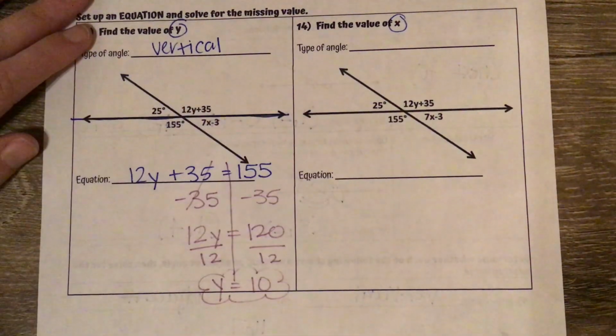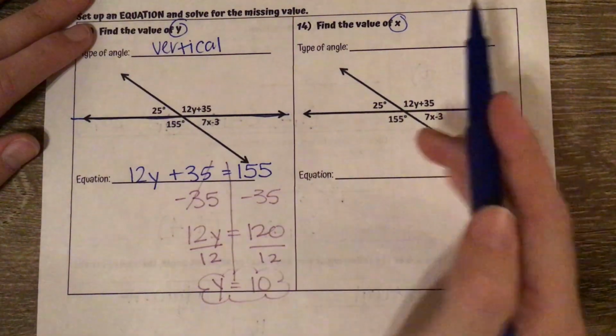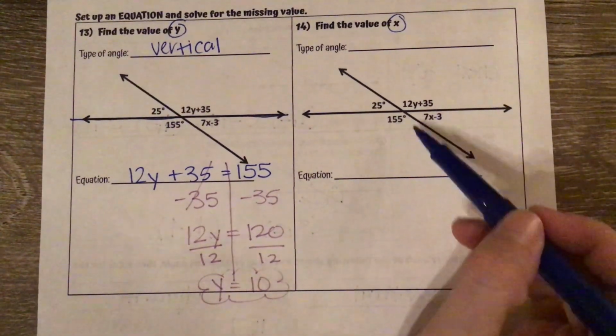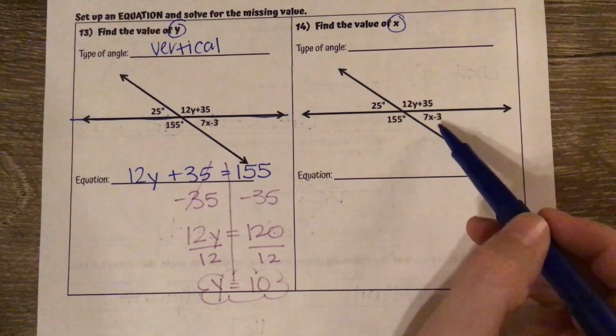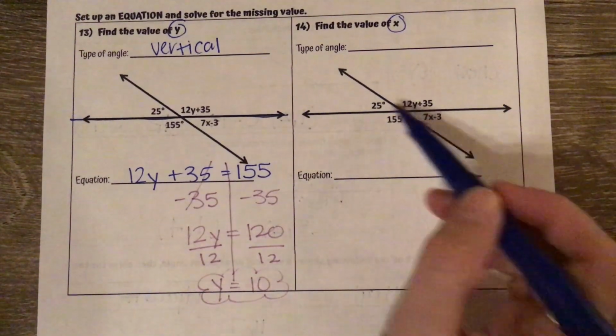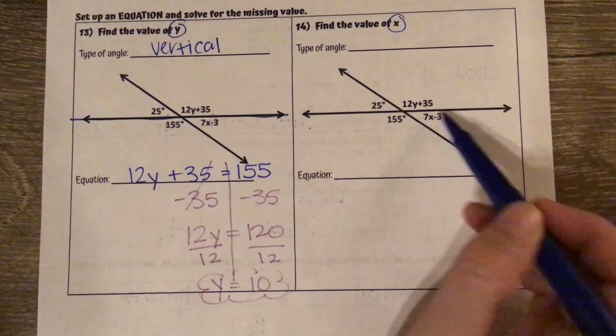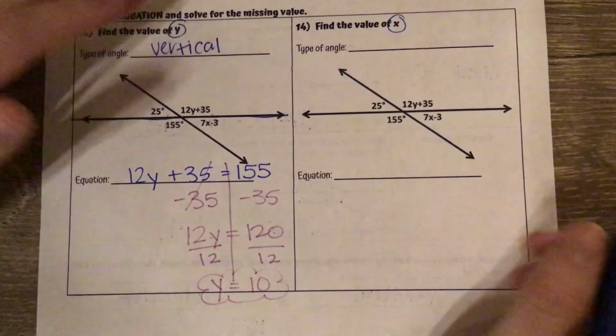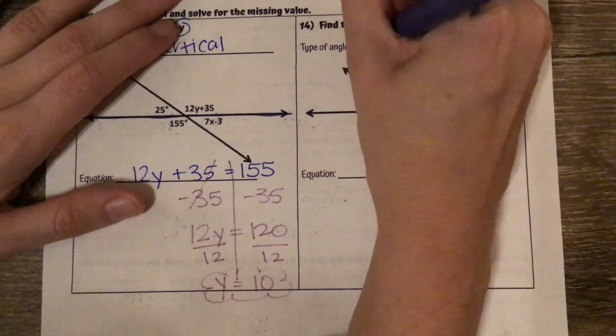So now for 14, we're looking for x. So we could plug in the y value that we know, or we could just use the information that we've got. So again, I could look at vertical angles and know that this angle is congruent to that one, or we can do supplementary. Let's just do supplementary, so we're trying it the other way.